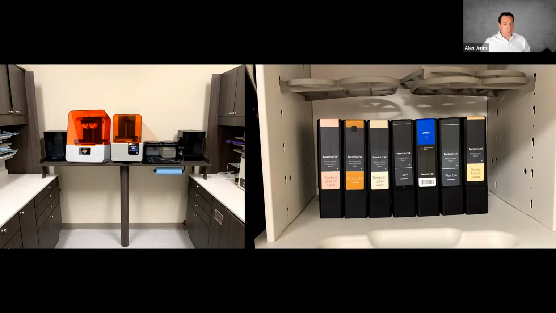So we have denture-base material, we have dental surgical guide, we have dental LT clears, what we use for our splints. We have some more of my hobby materials. We have gray, draft, and flexible resins that we can print in. So I was creating that face mask. I was printing it in a draft material, a cheaper material, and trying it and seeing how it works.